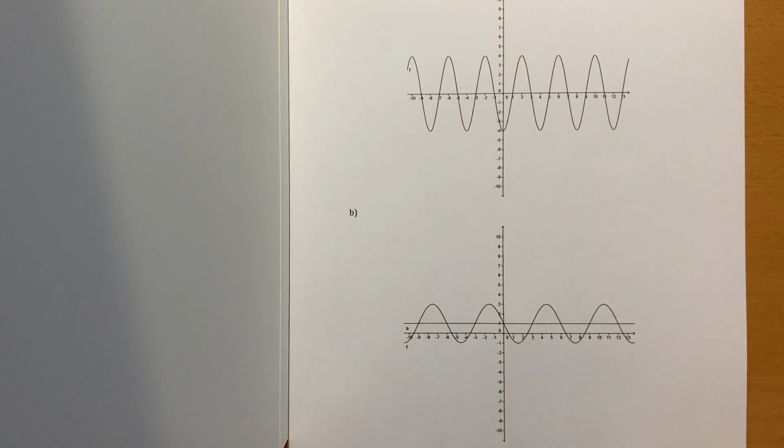Hi, I'm Mr. Huber, and in this video we're going to look at exercise 1b. So we have to write this function as a cosine and a sine transformation. We're going to start with a sine transformation.